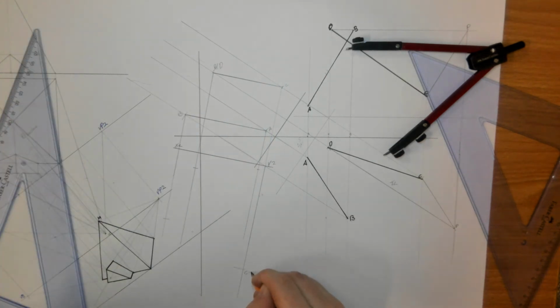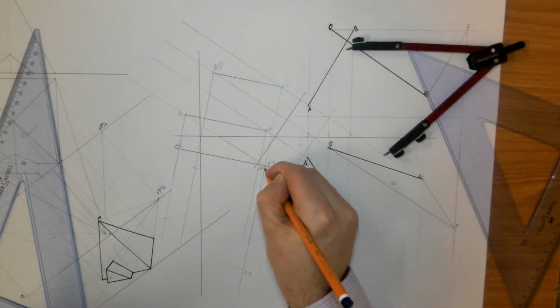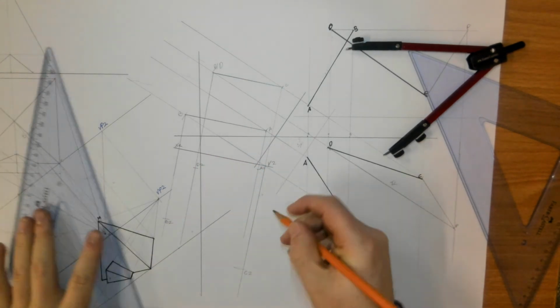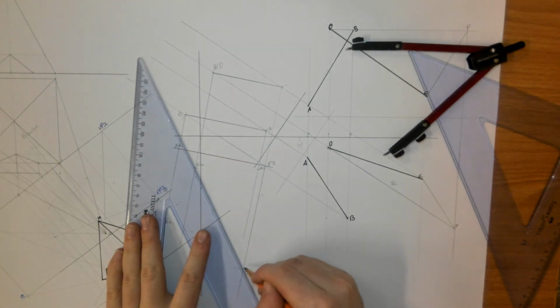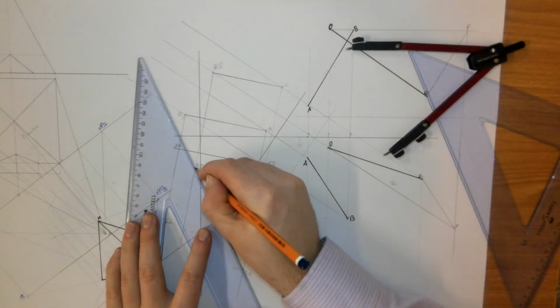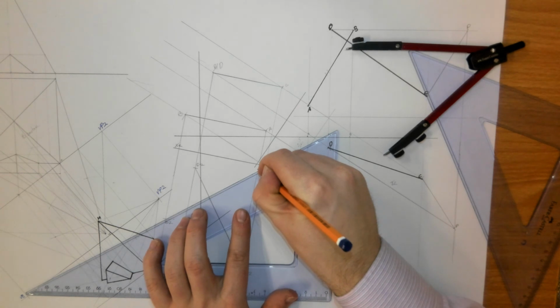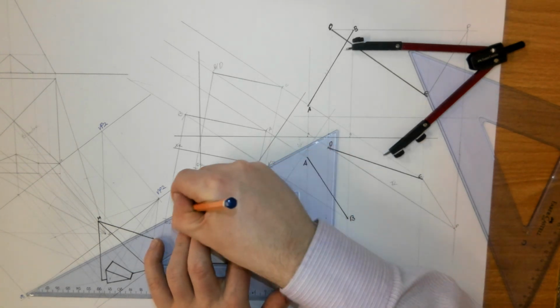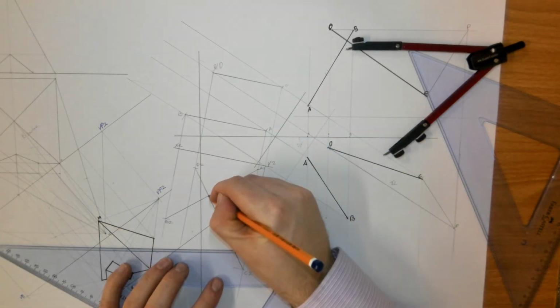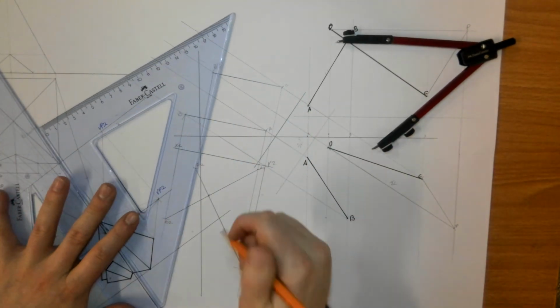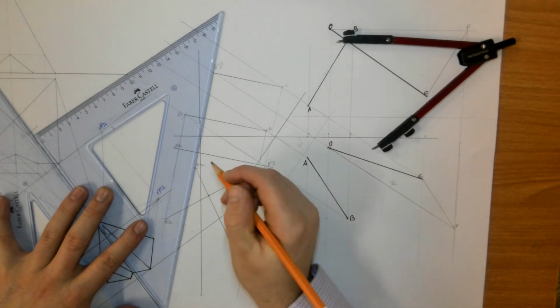So there's C2, A2, that's D2, that's B2. So the lines join together. Now, the point of crossover is the shortest perpendicular distance between the lines.